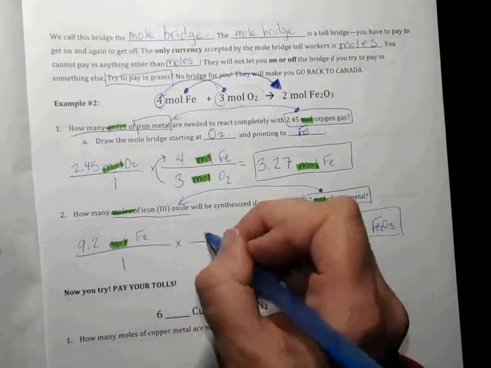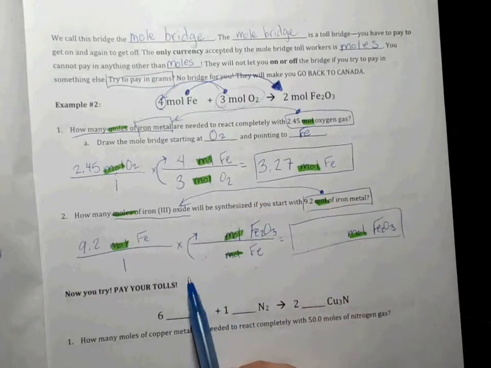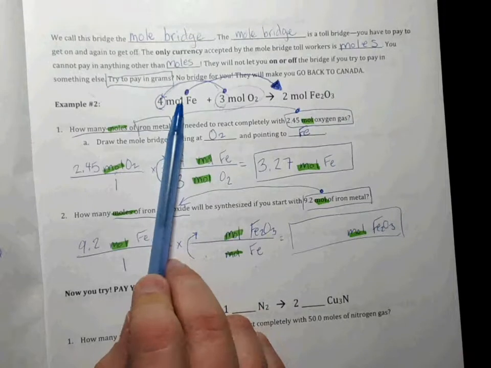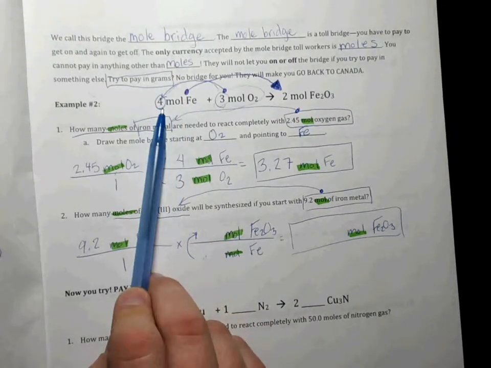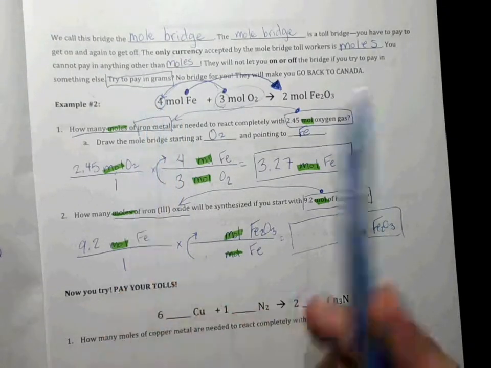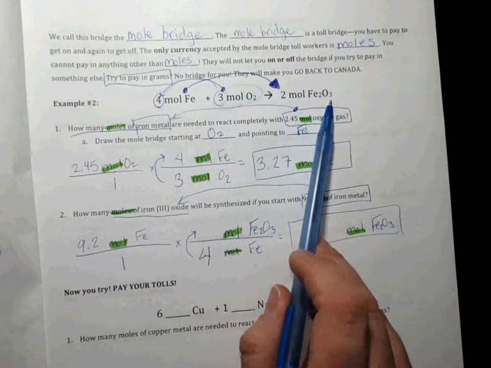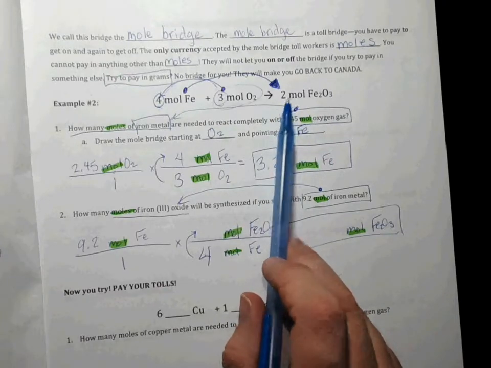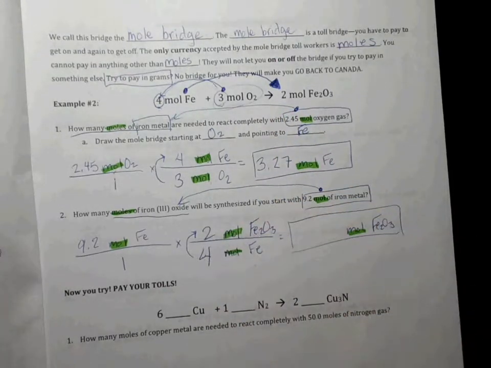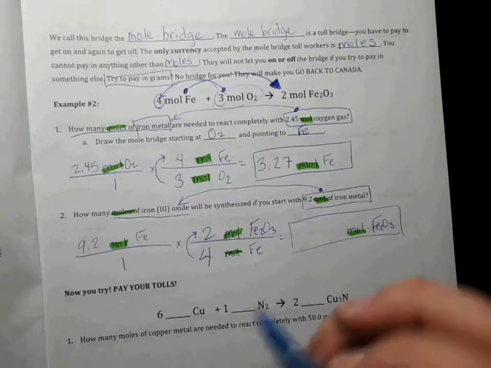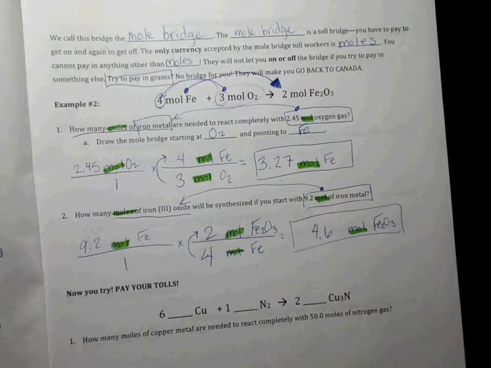Remember, these numbers in this fraction come from my bridge. The bottom of my fraction is the start of my bridge. My bridge started with Fe, and there were 4 moles here, so this 4 is going to come in here. My bridge points at Fe2O3, and there are 2 moles here, so this 2 is going to come down here. Then we just stick it in our calculator, 9.2 times 2 divided by 4, and we get 4.6 moles of Fe2O3.